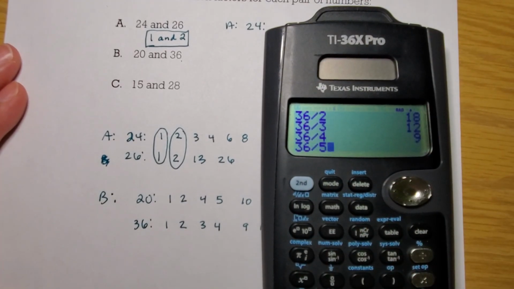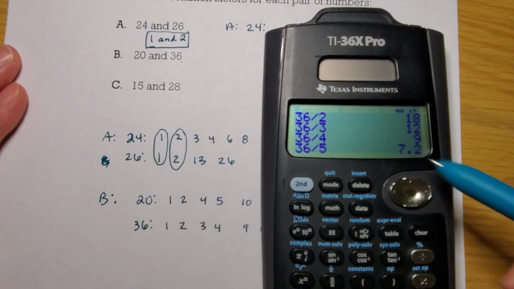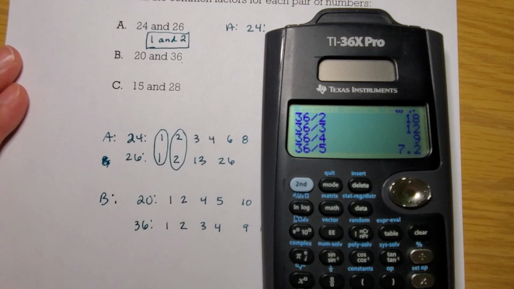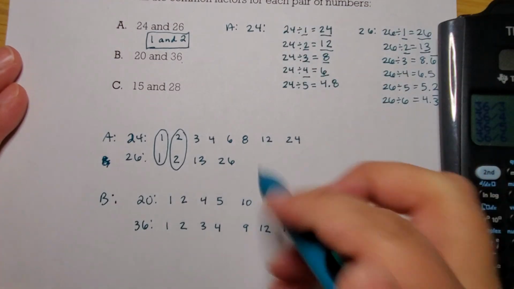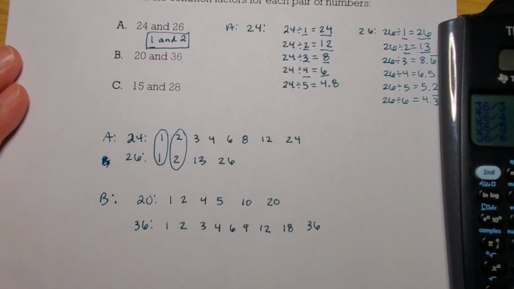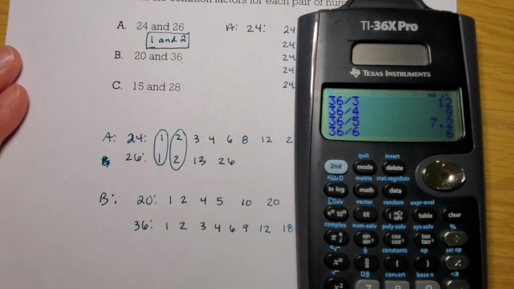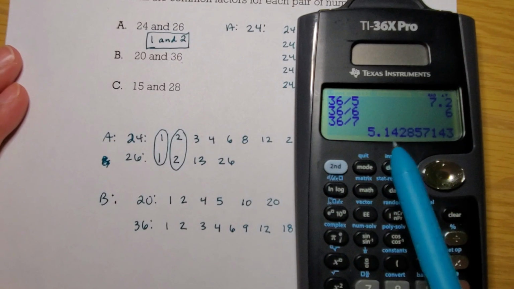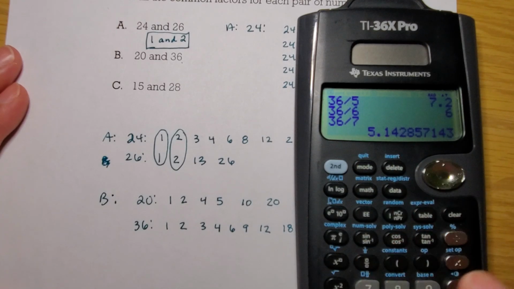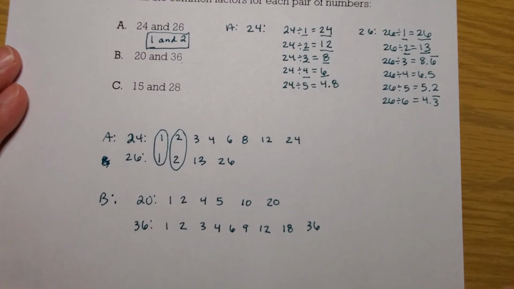36 divided by 5 is a decimal, and I'm still bigger than what I divided by. 36 divided by 6 gives me 6, and I only write it once because I only have to state it once in my list. And then 36 divided by 7 is both a decimal and smaller than what I divided by, so I can stop checking.